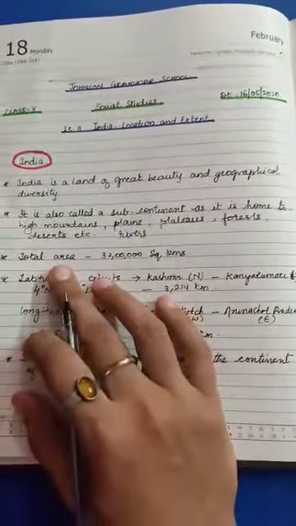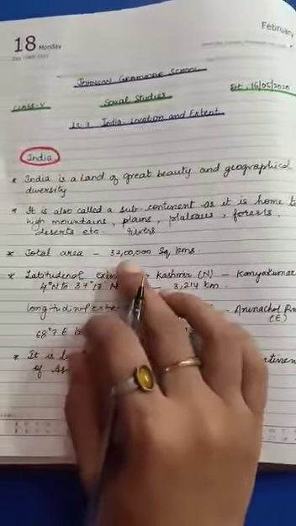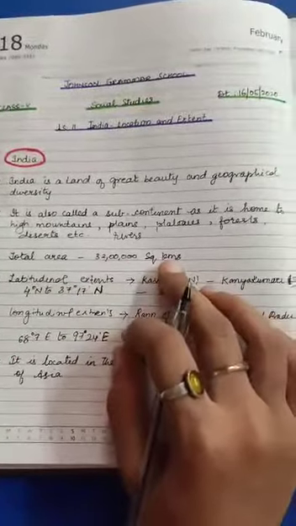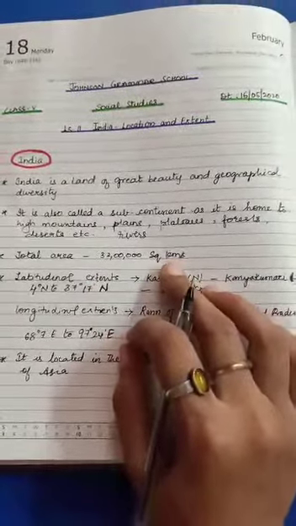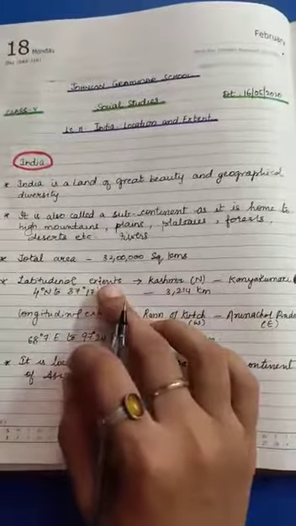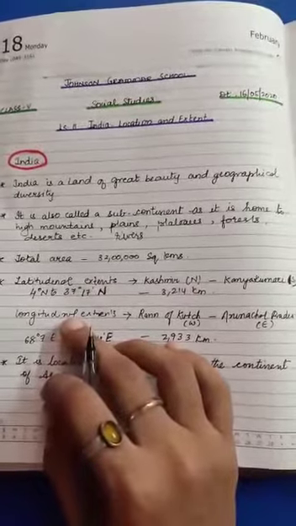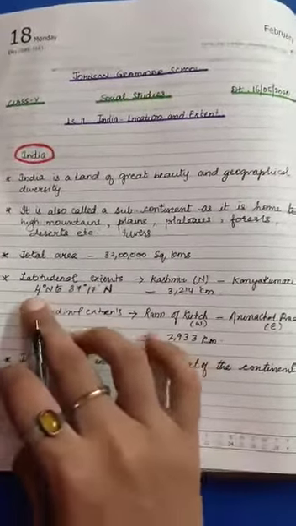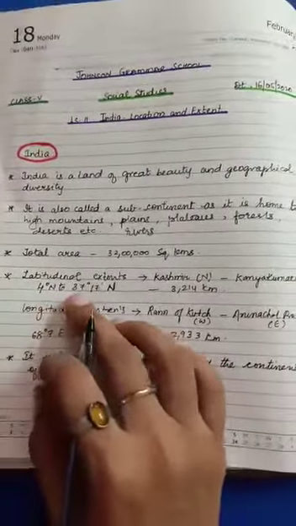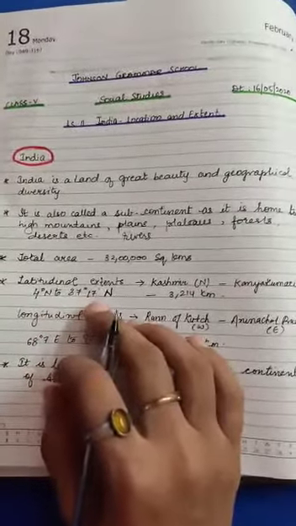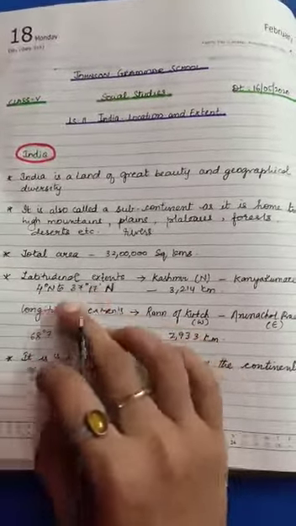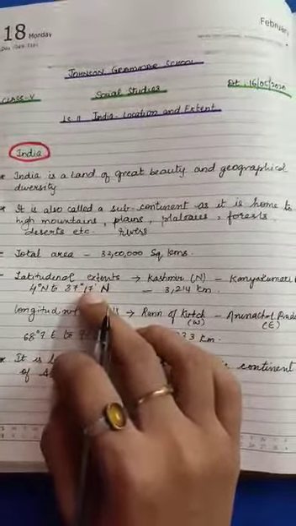What is the area of India now? India's total area is 32 lakh square kilometers. Now, what are the latitudinal and longitudinal extents? We are talking about latitudes and longitudes. Latitudes are 4 degrees north to 37 degrees 6 minutes north. This is completely in the northern hemisphere.